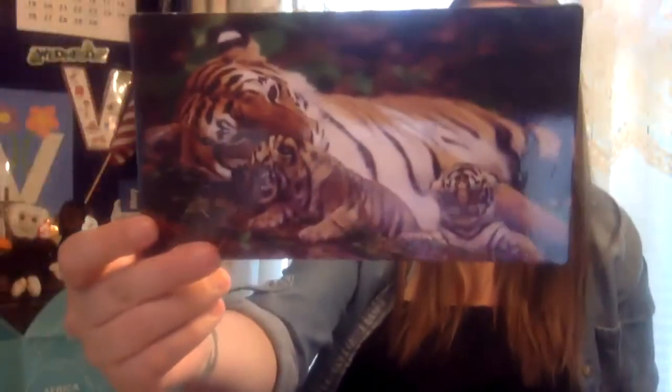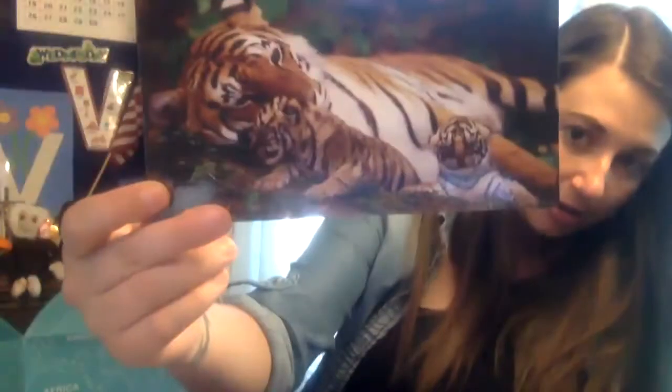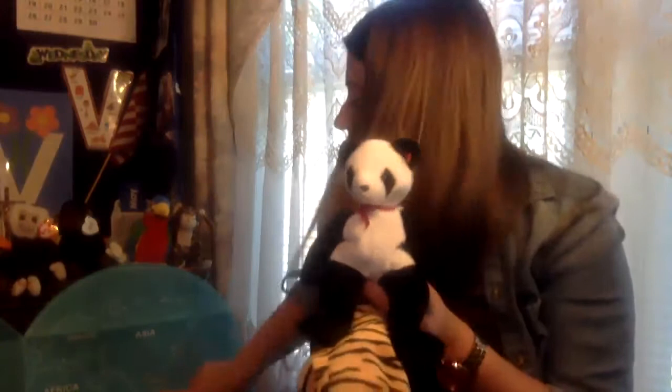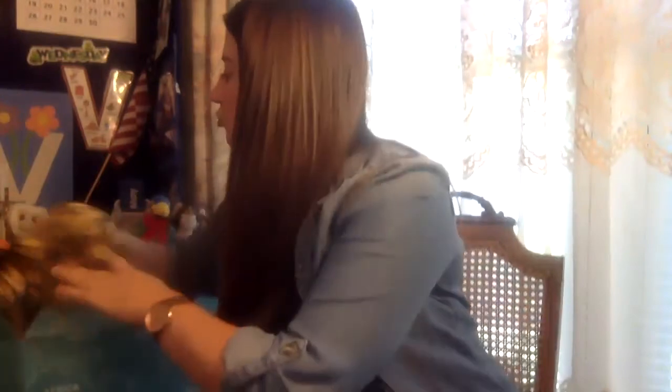And we have a tiger, and here's a real picture of a tiger with its baby cubs, right? Look how cute they are, the little baby tigers. And then we also have pandas. Remember I said a panda lives in the jungle and not necessarily in the Amazon, but they live in the jungle over in Asia. Remember, they eat bamboo, which are tall types of trees.